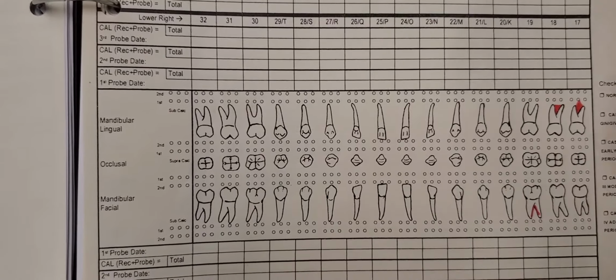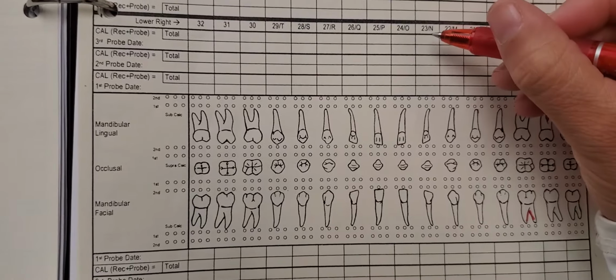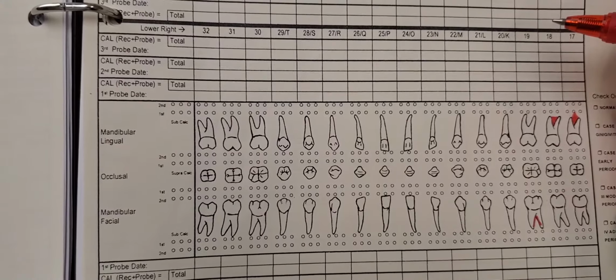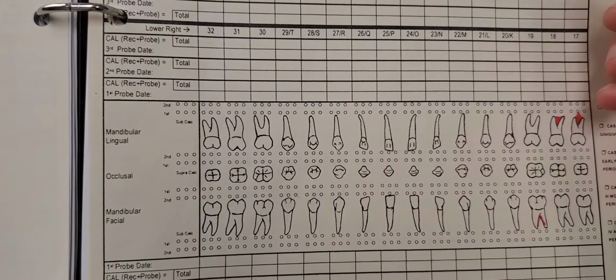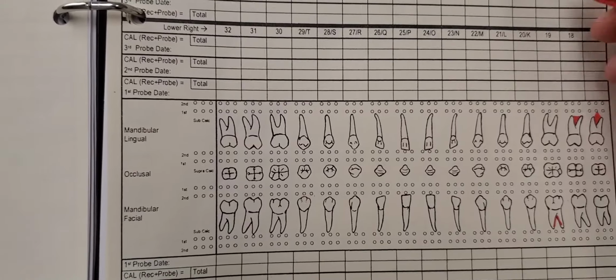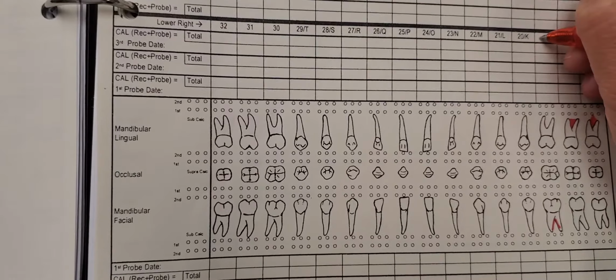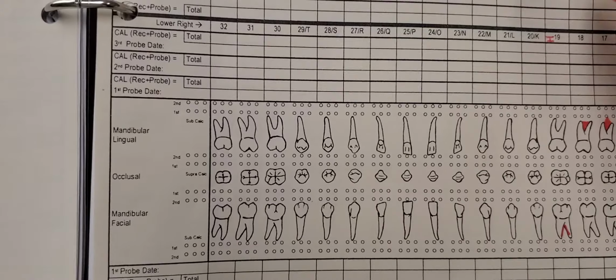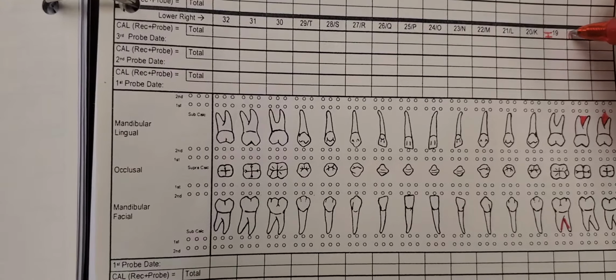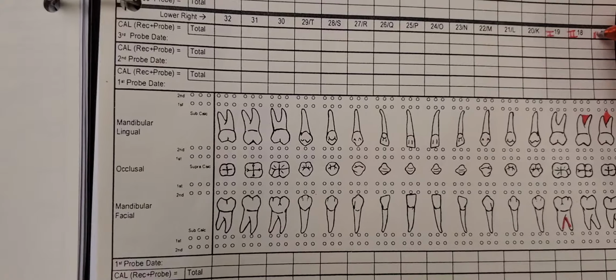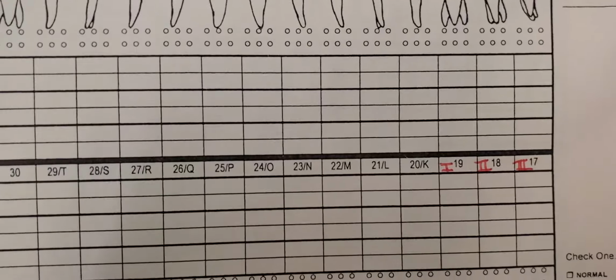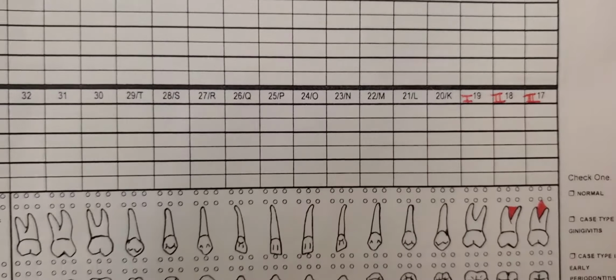For charting mobility, you're going to go to the tooth number and put in the Roman numeral degree of mobility. So if you had class 1 mobility on tooth number 19, you'd come to 19 and put a 1. Class 2 mobility, tooth number 18. Class 3 mobility, tooth number 17, charted as such.